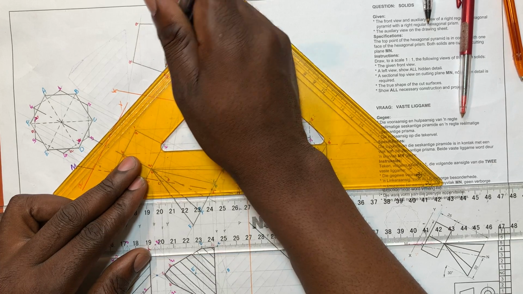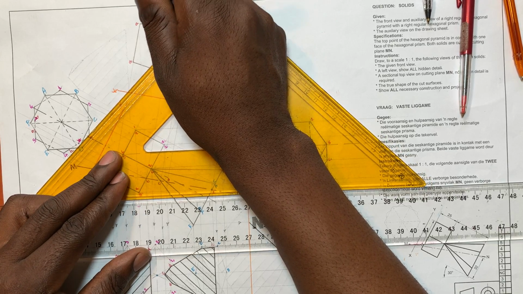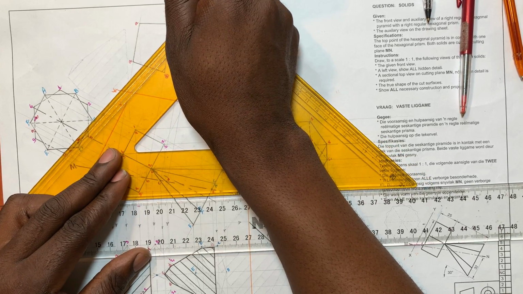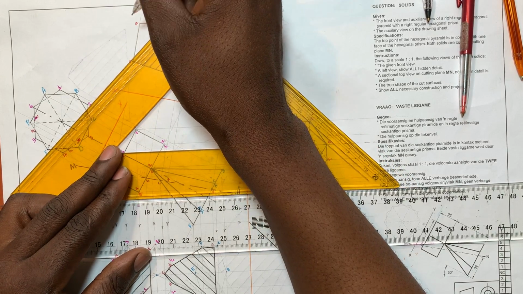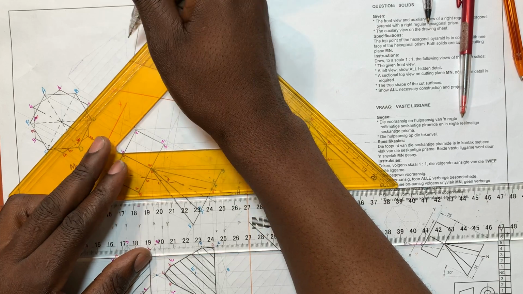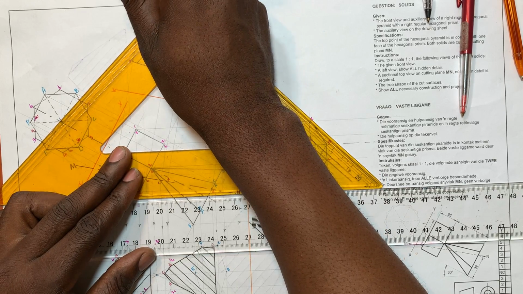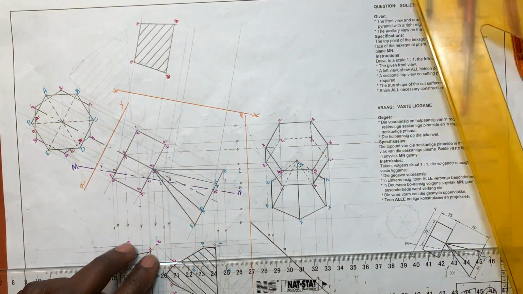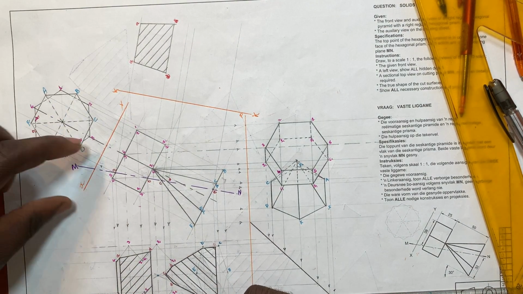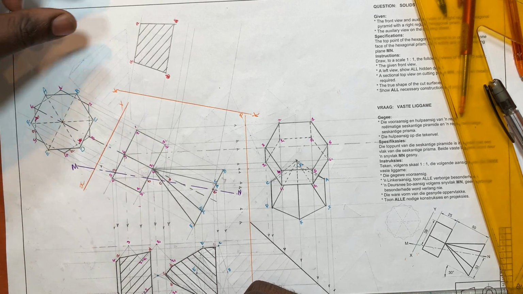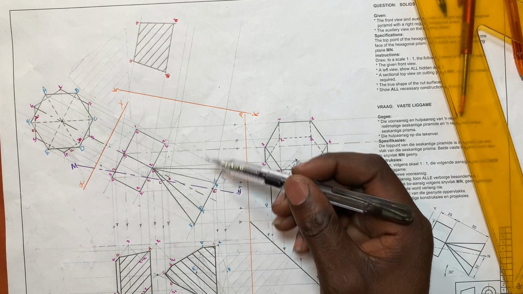So till here, dark, till here, dark, and so on for each line. So that's how you get the true shape of that piece, of that part that is on top, which is this one. Okay, so let's get to the bottom part now.